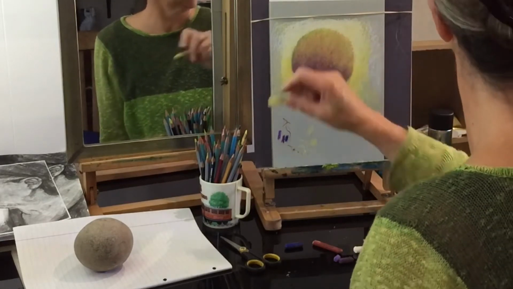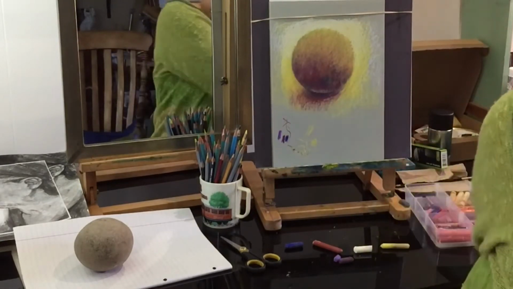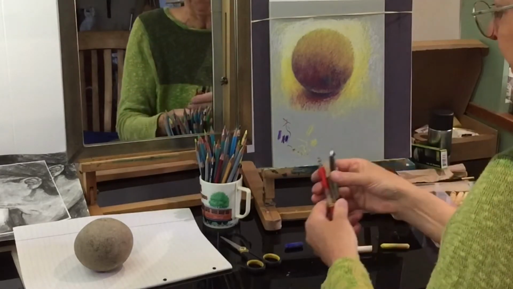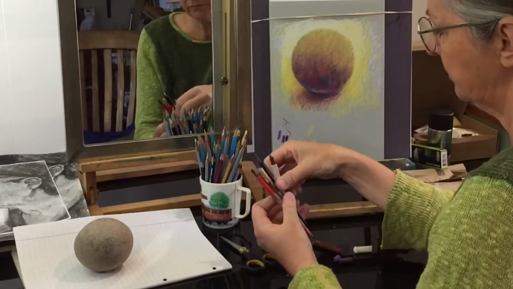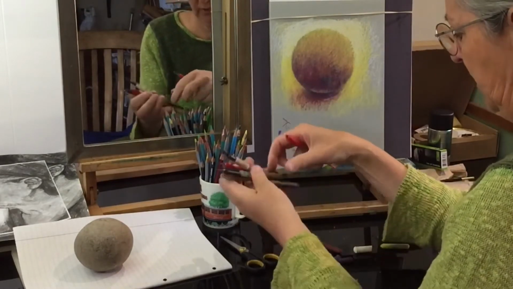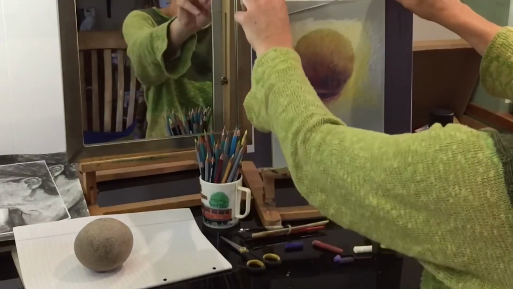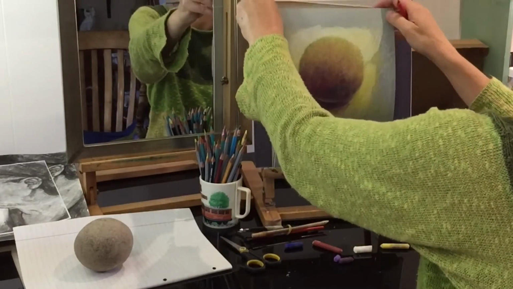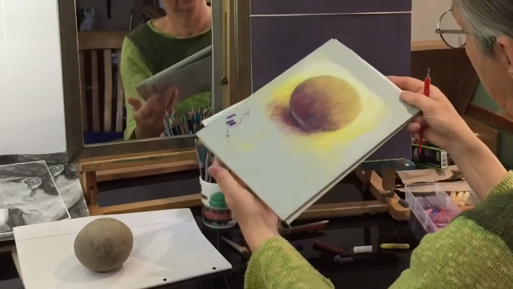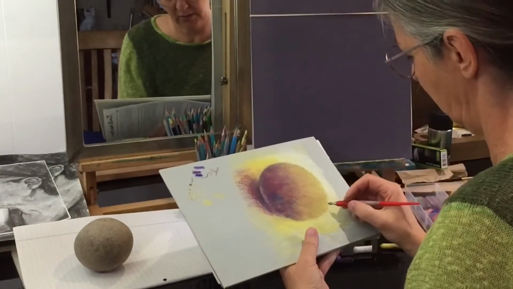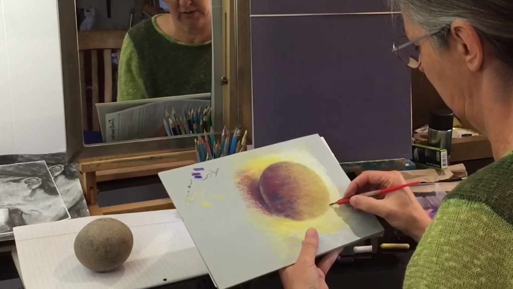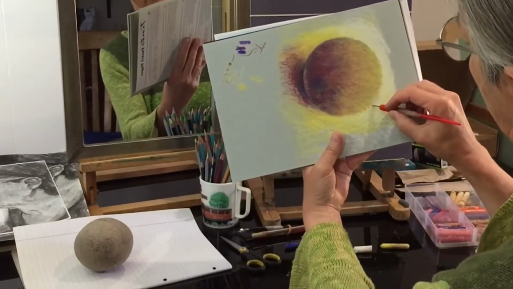What I can do is scrape off. I'm just going to find a tool. I can use a craft knife or one of these scraper tools which you buy for scraper board. I'm just going to take this down for a sec so that I can scrape pastel off the surface right back to the paper.